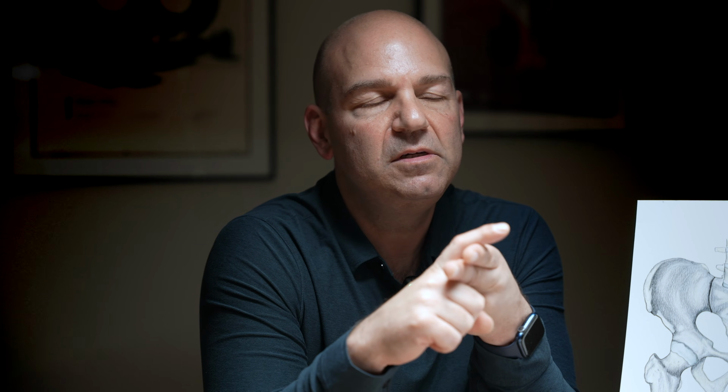Okay, sure. Someone comes in with hip pain, right away I'm thinking about the different layers of the hip. Is this a bone problem? Is it a bone cartilage problem? Is it a connective tissue problem, that is a ligament problem? Is the capsule too loose?